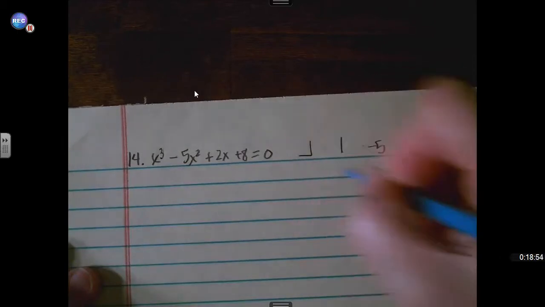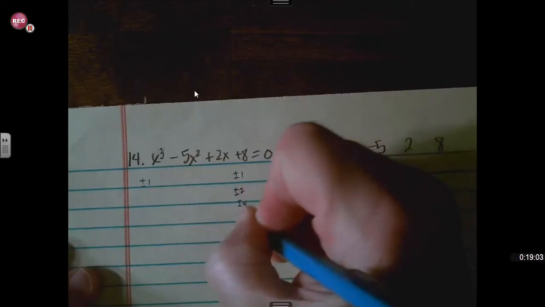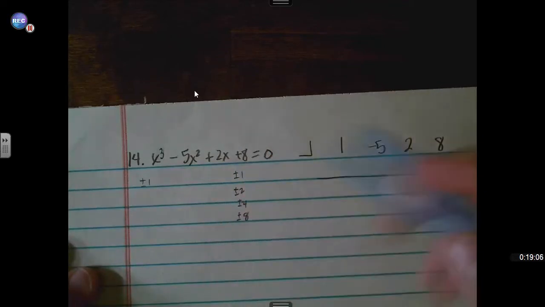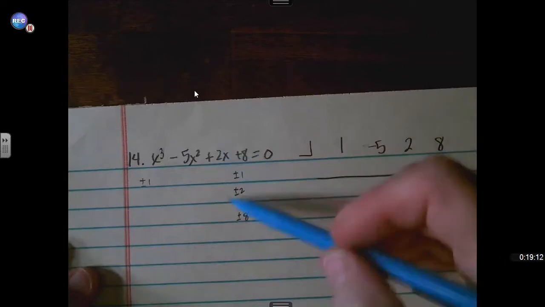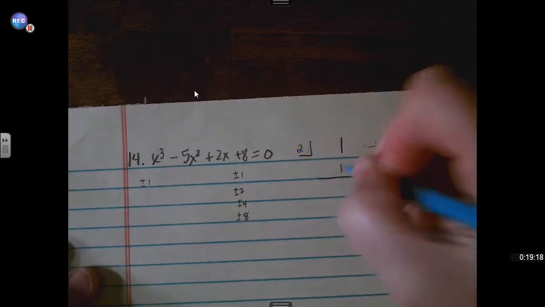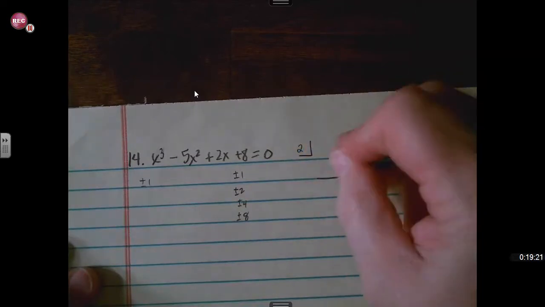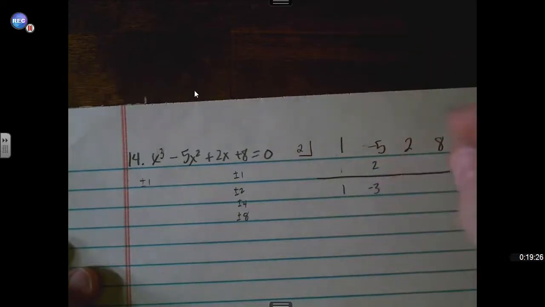And then rational roots theorem, the factors are plus or minus 1, plus or minus 1, plus or minus 2, plus or minus 4, plus or minus 8. So it's these over these. So since this is just plus or minus 1, essentially it's all of these, right? I'm going to try 2. So bring down the 1. Multiply, add. That's going to be negative 6, negative 4. Oh, wow. Got lucky. First one works.